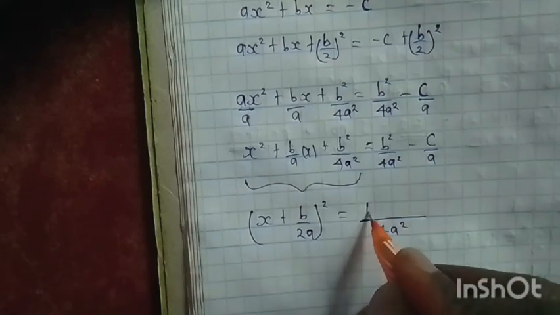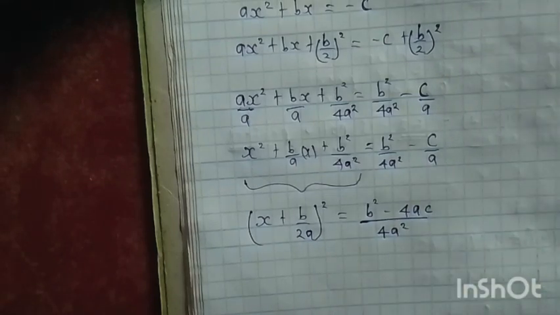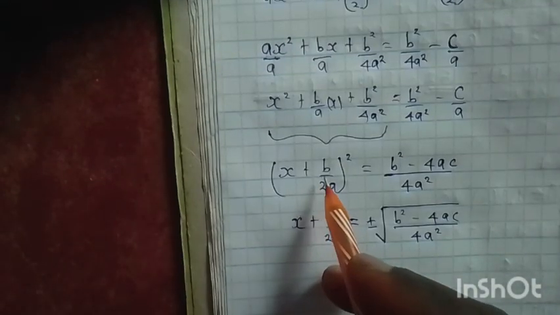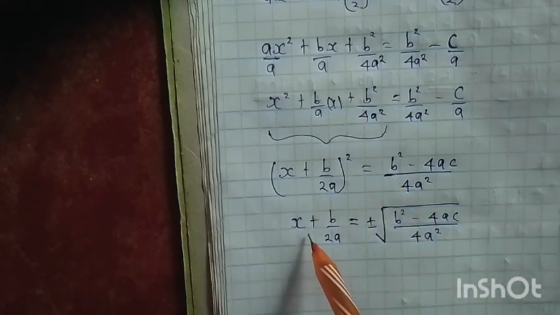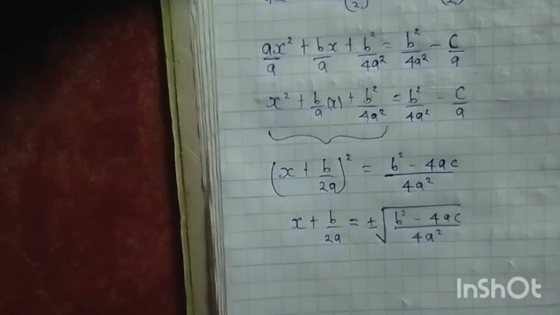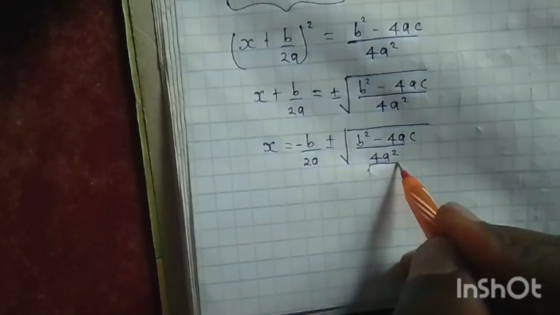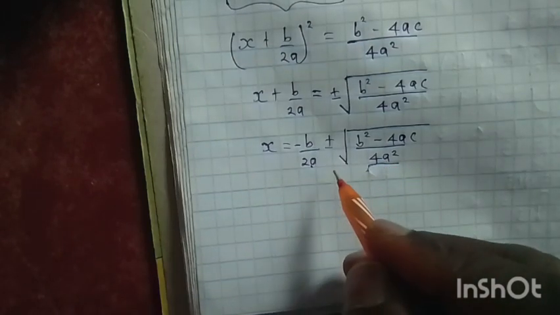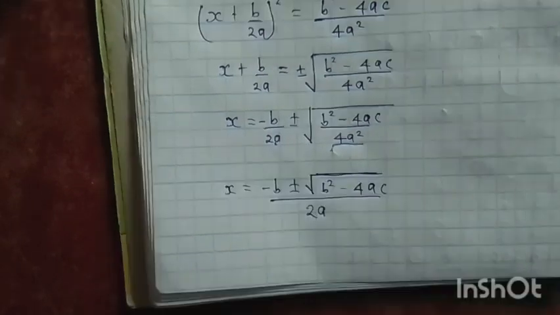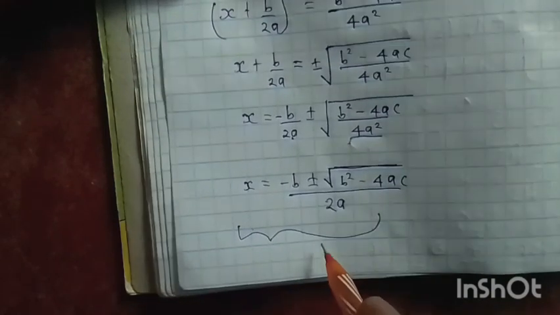So by finding the square roots of both terms, we have this expression. Then, the expression in terms of x, we have this expression. By finding the square root of the denominator, it is equal to 2a. So we can combine the equation, and by this we have now developed our quadratic formula.